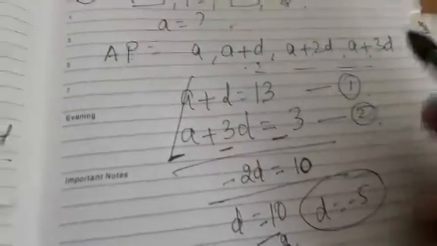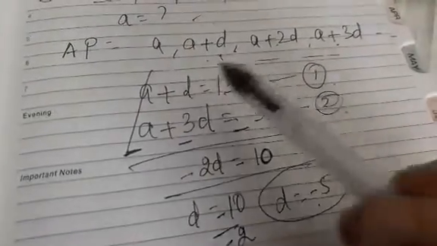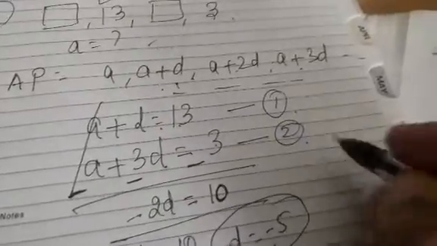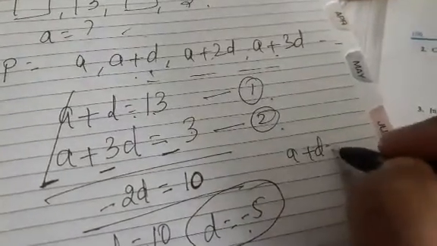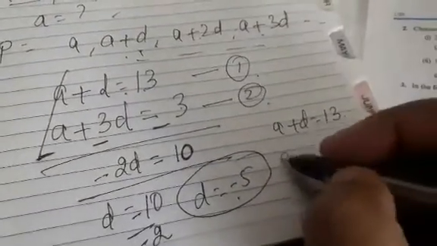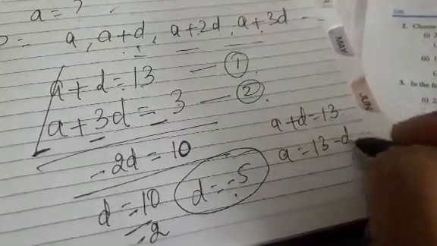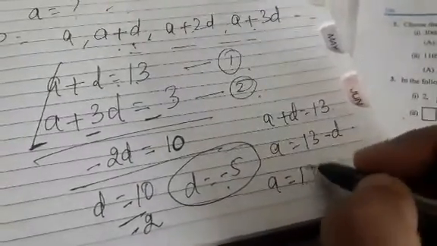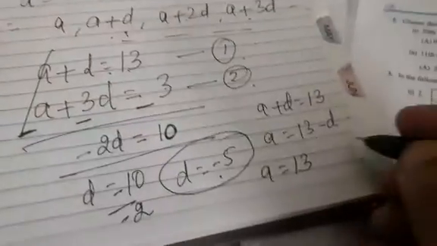Yes. So if d is minus 5, I can substitute over here. I will get a plus d is equal to 13. a is equal to 13 minus d. a is equal to 13 minus (minus 5), right? So therefore a is equal to 13 plus 5, which is 18. So the first term which I get here is 18.